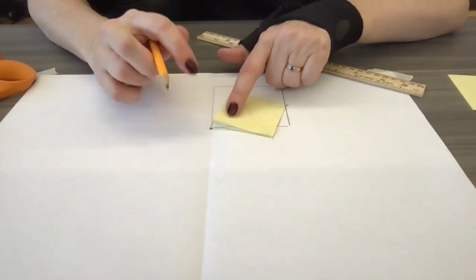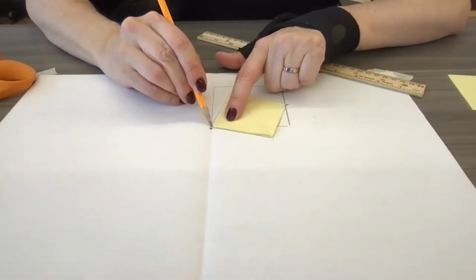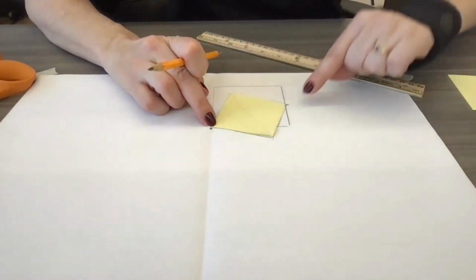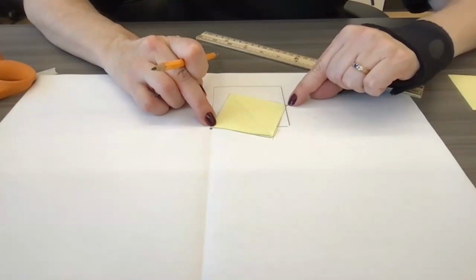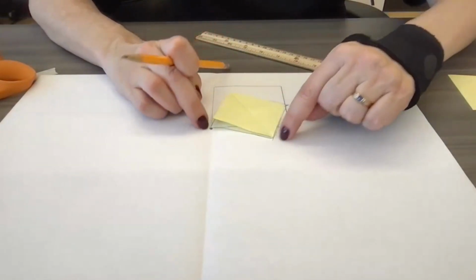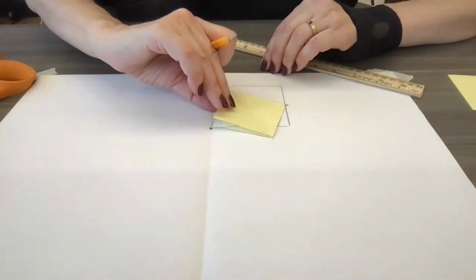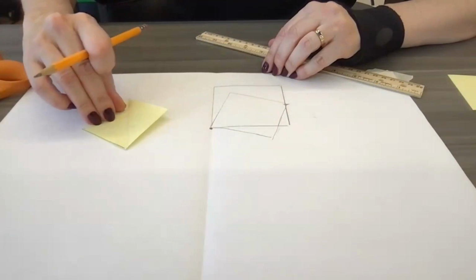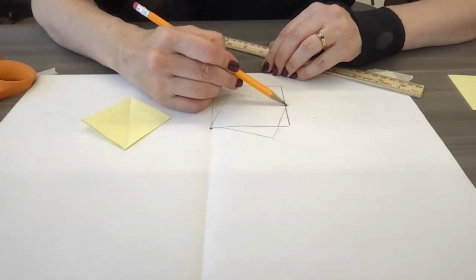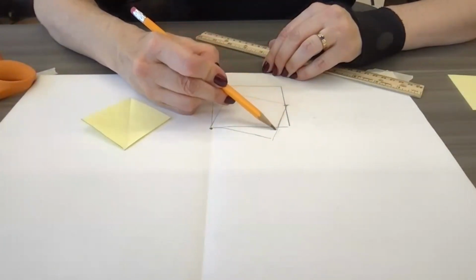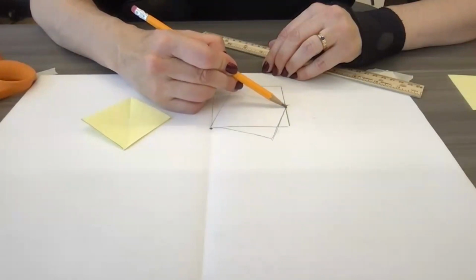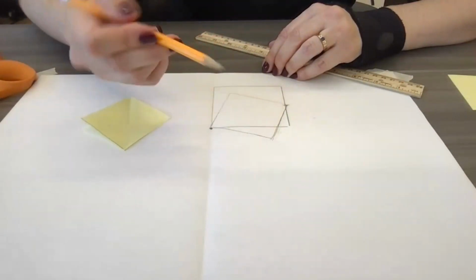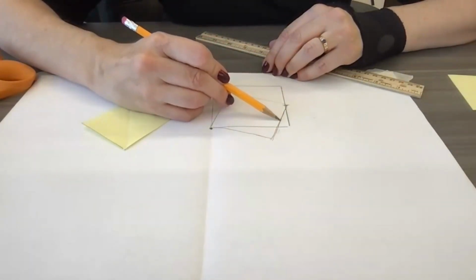Okay, so I put it on the dot. I matched my corner up with my little half mark, and then I traced all around it to make a brand new square. In this square, I have to find on this line, where is the halfway mark? I think it's right about here.